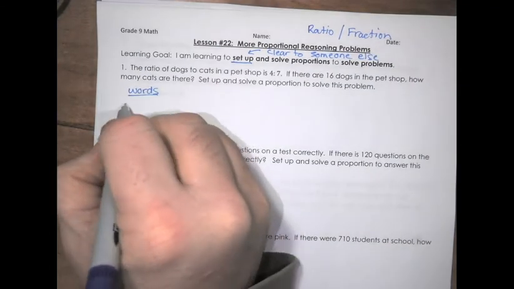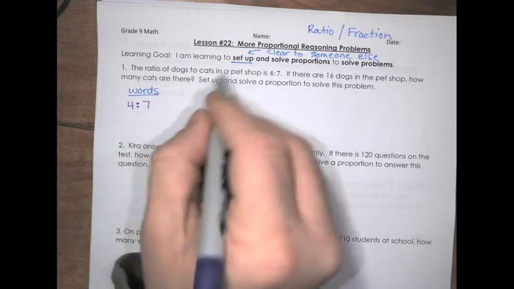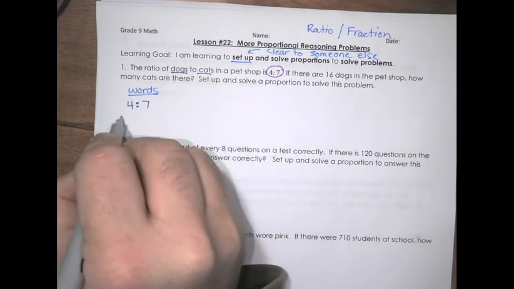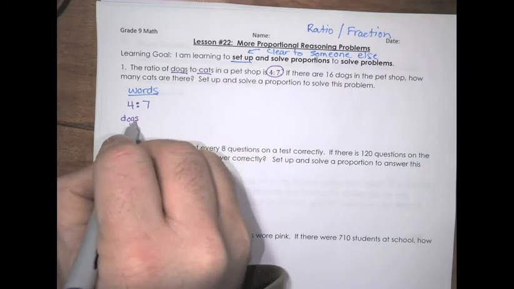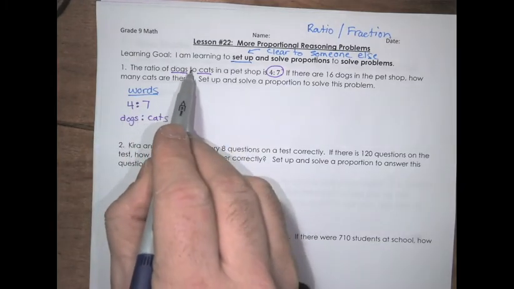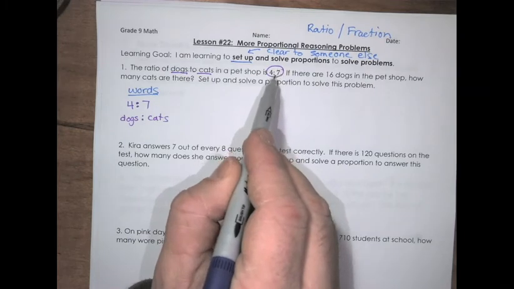So we know that this 4:7 represents dogs to cats. We learned in the last lesson that whatever way the proportion is talked about in the question has to match up to that.